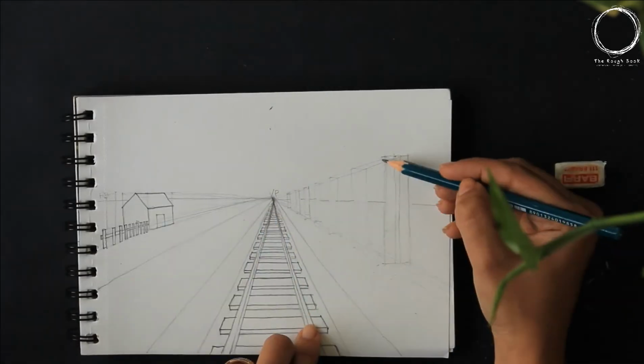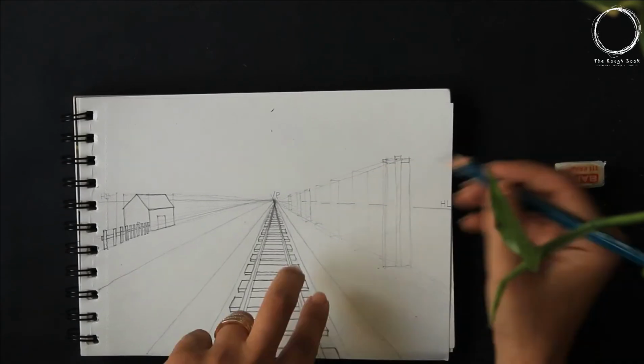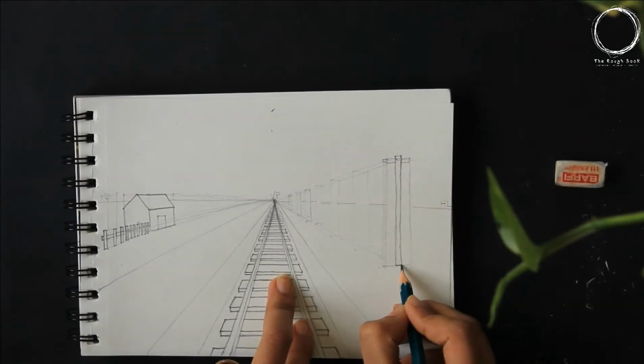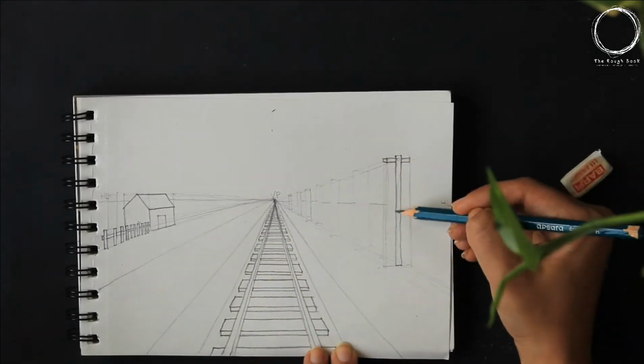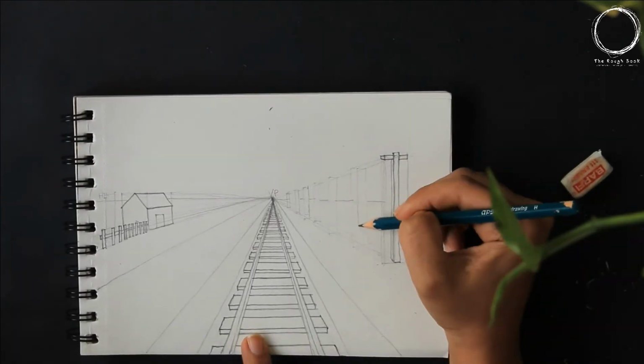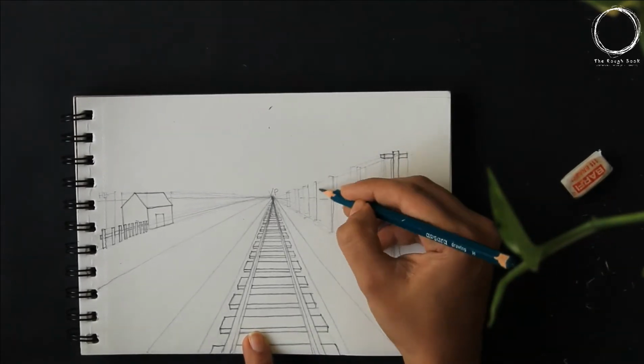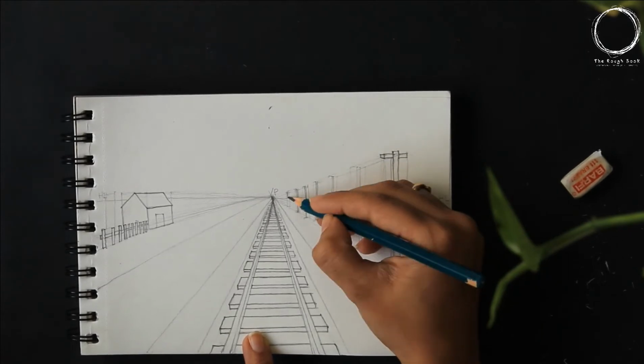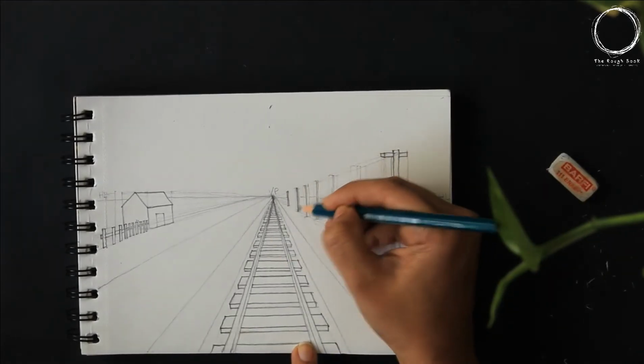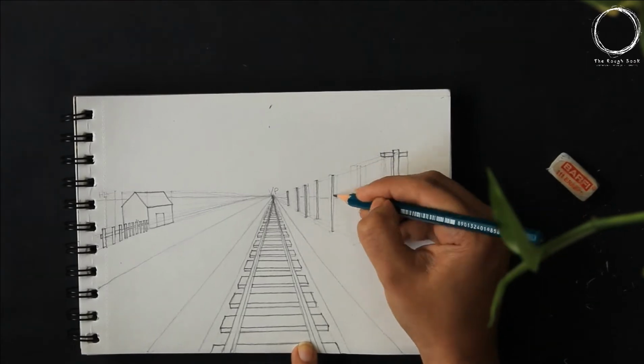Here is another example where I'm drawing the electricity poles right in the 2D surface which we drew before. This is a much easier way to draw. The 2D surface is already there. You just have to fill in the electric poles and the thickness of the pole.